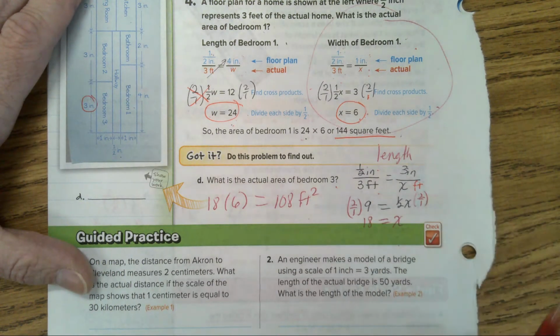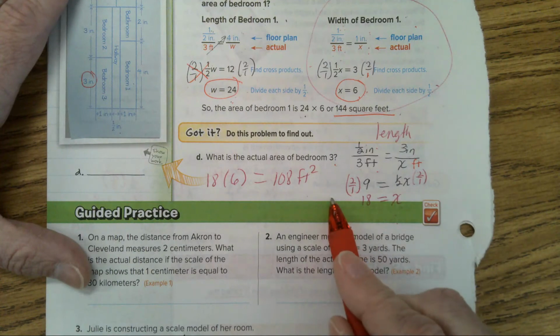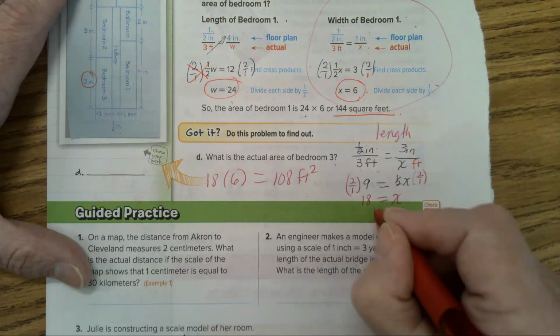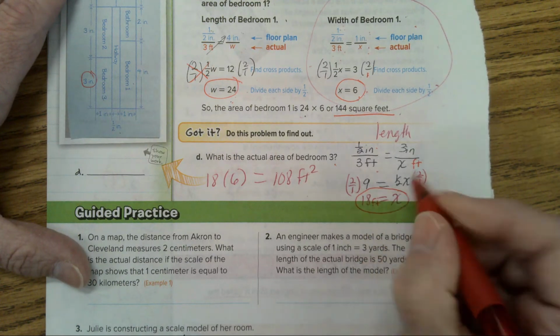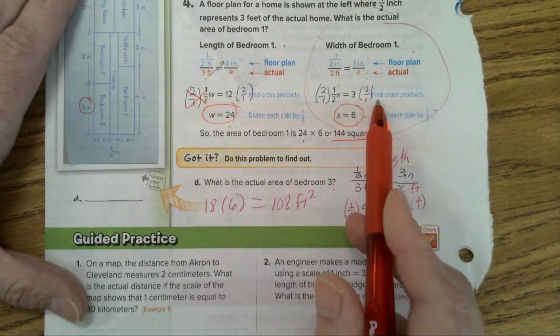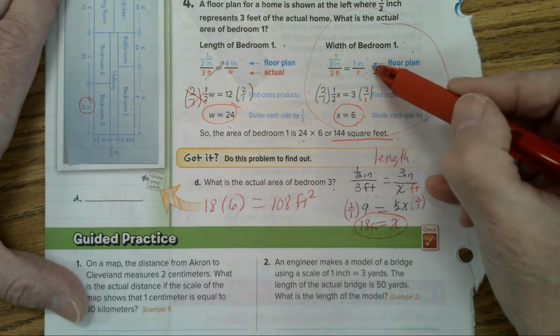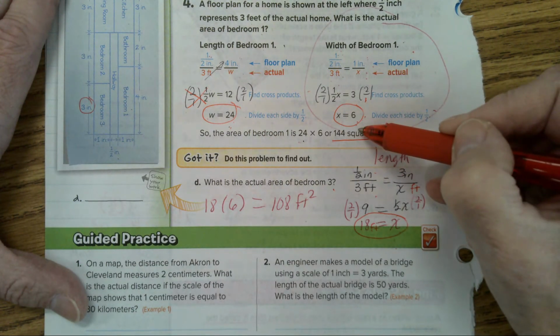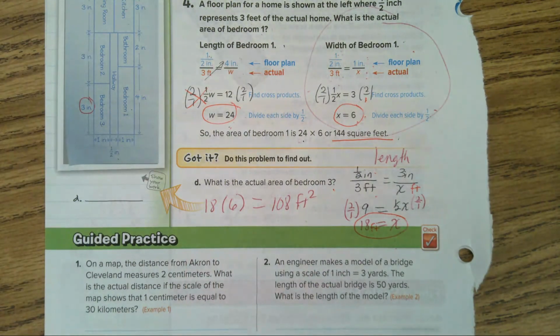To get rid of your 1/2 in front of the x, multiply both sides by 2, and you get 18 feet is the length. Now there's no need to do the width again because we already have the width of 1 inch, and we know the width 1 inch is the same as this one here, so it's 6. 18 times 6 gives you the area of 108 feet squared. Are there any questions on this, kids?